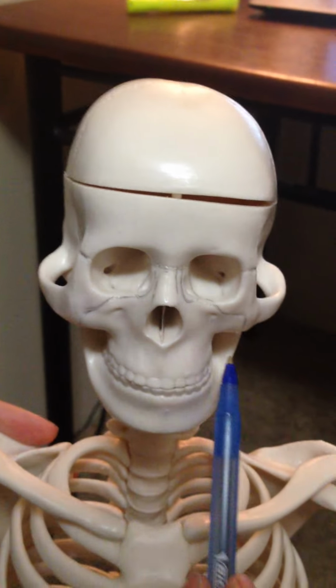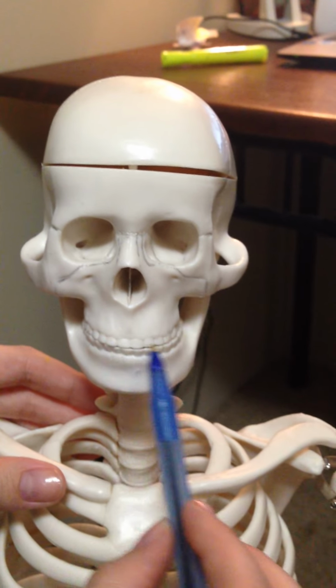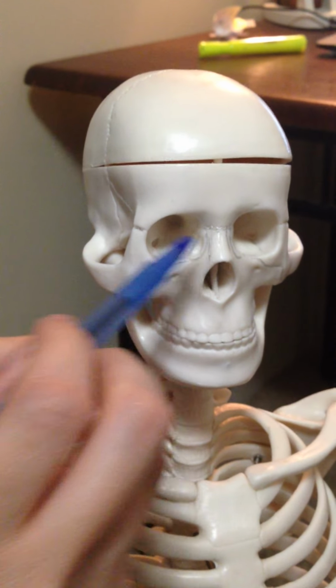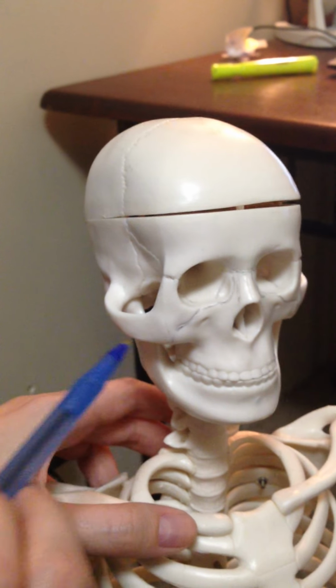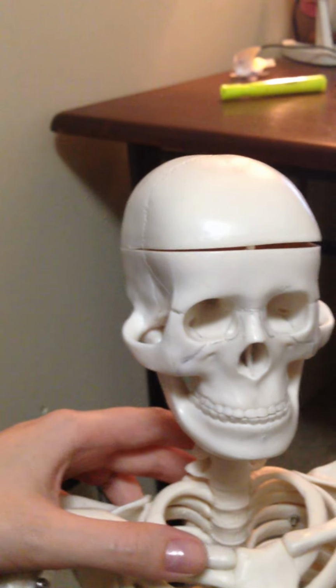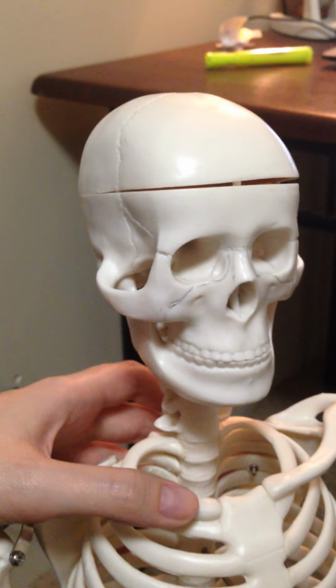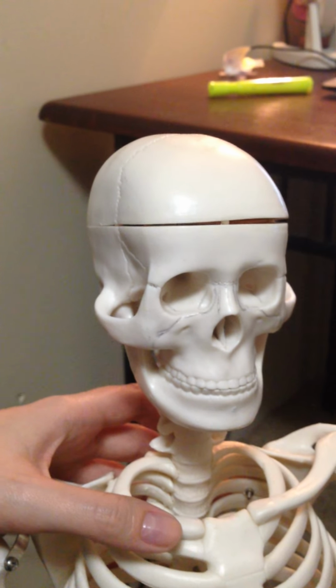Now we're going to go on to the facial bones. We have the maxilla and the alveolar process, which are bones that secure the teeth. Then you have the nasal bone, and then the zygomatic bone right here. And so the two bones that make the zygomatic arch right here are the zygomatic process of the temporal bone and the temporal process of the zygomatic bone.